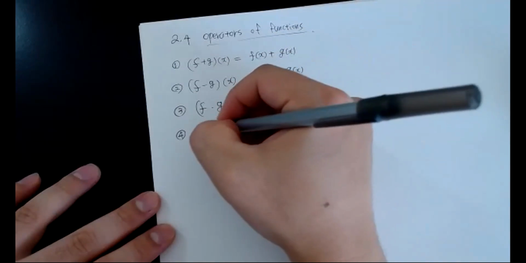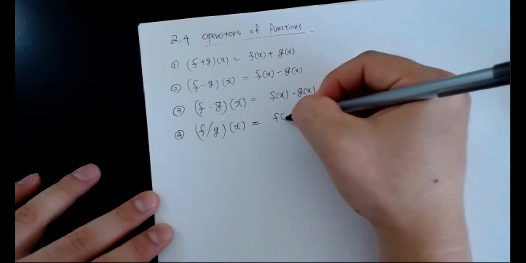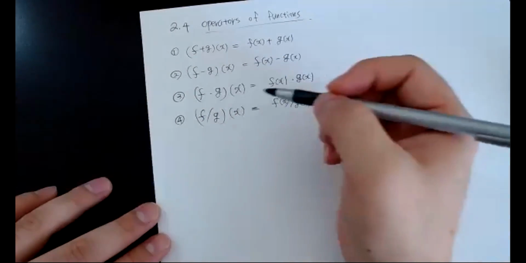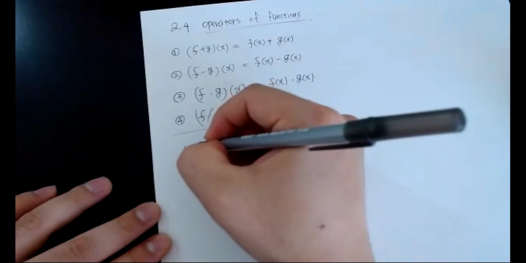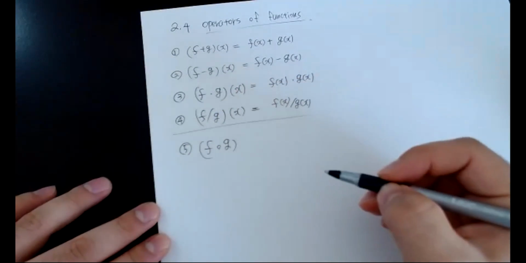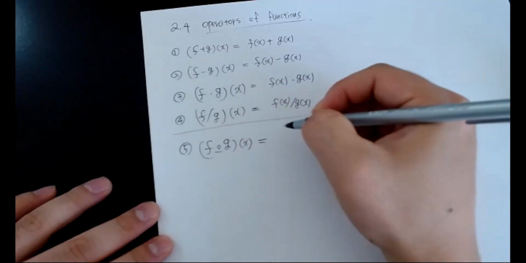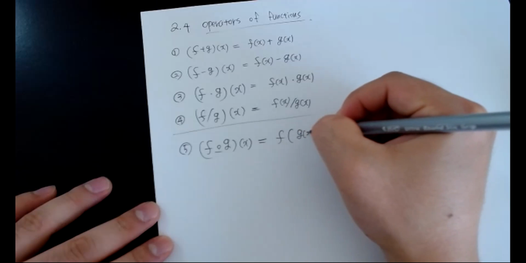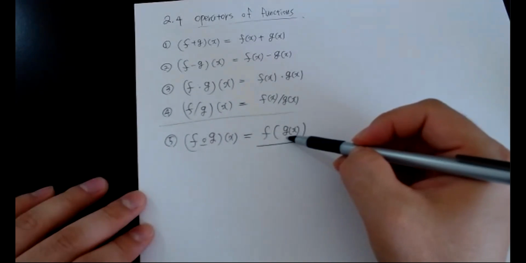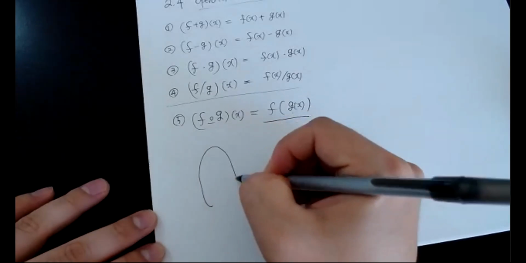And the last one, f over g, the quotient function. This is f of x divided by g of x, okay? So it's kind of straightforward. But the last one is what? The composition, which is f after g, okay? The circle is the symbol of the composition, and the definition of composition is f of g of x. It means that we use the output of g as input of f. Okay, so remember that.